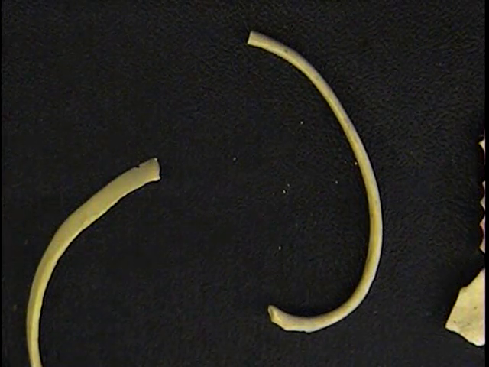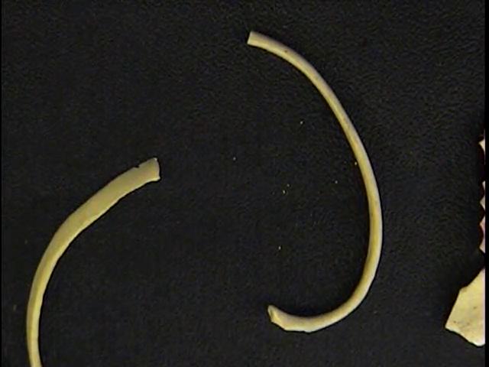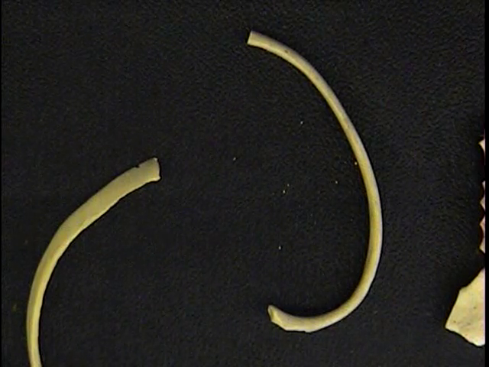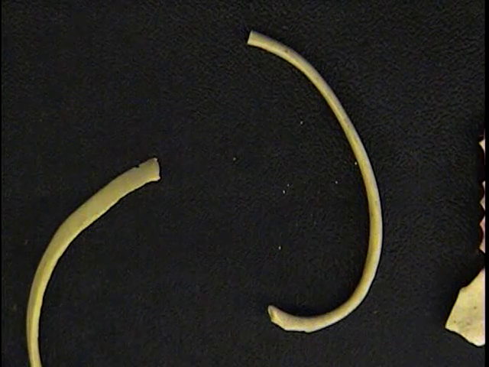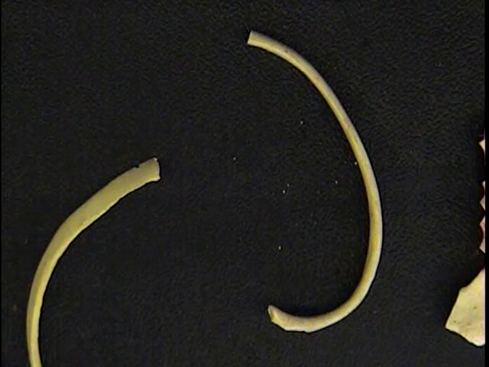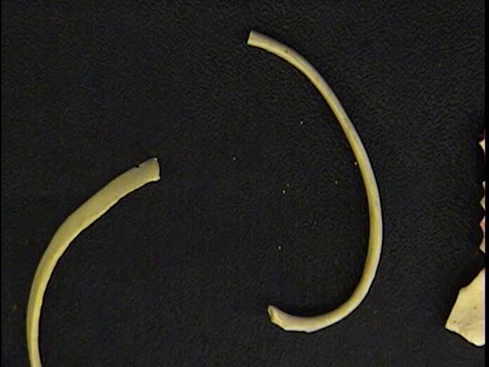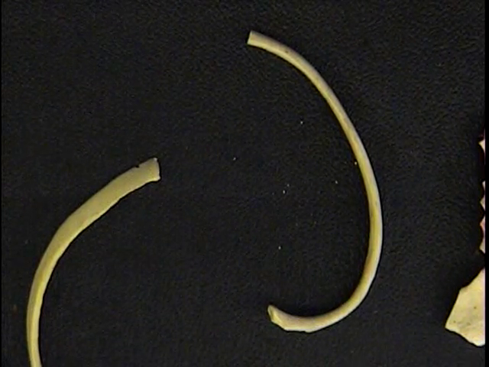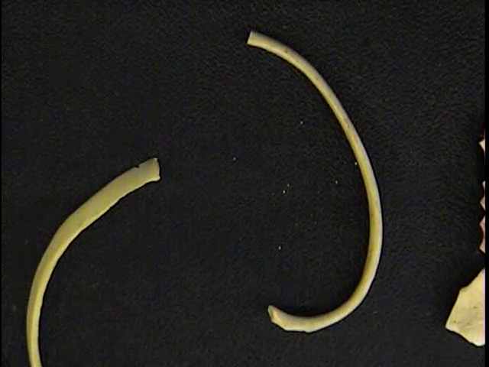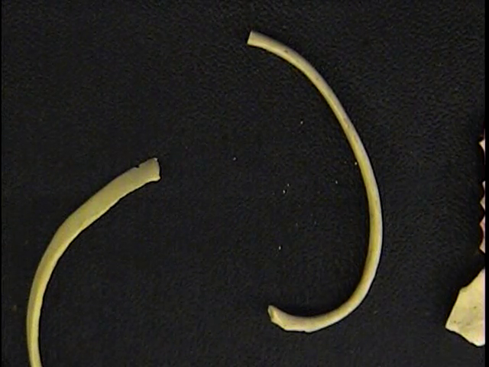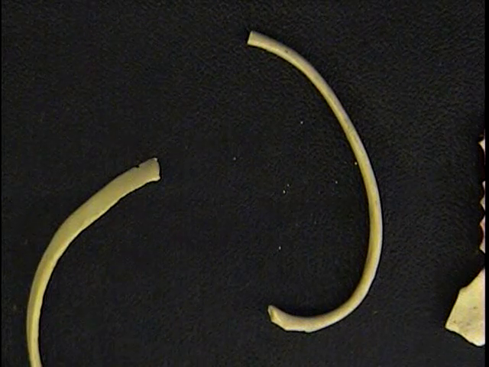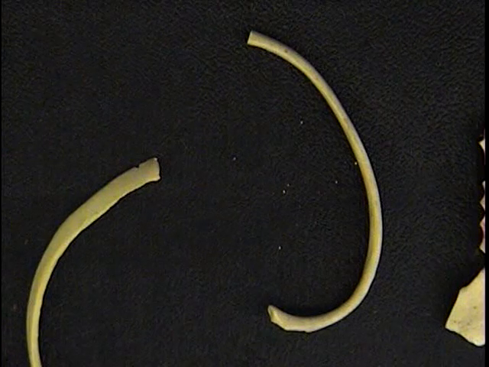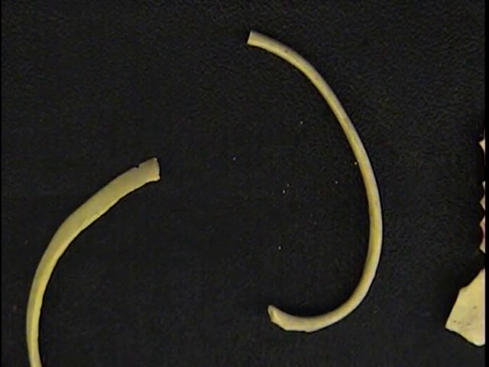Keep in mind, too, when we're talking about the ribs, that we have different types of ribs. We call them true, false, and floating. Ribs 1 through 7 are true. Ribs 8, 9, and 10 are false because their costal cartilages articulate with the costal cartilage of the rib above it. And then the floating ribs are ribs 11 and 12. Also, what's important is that ribs 1, 11, and 12 articulate only with their own vertebrae.